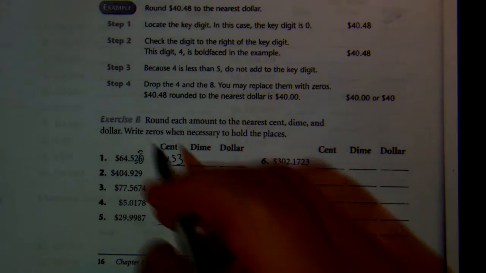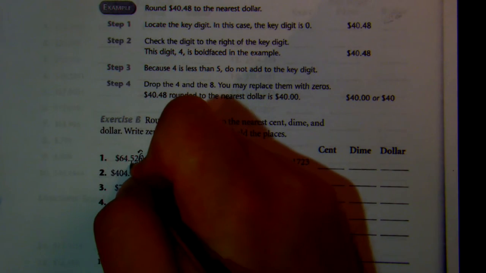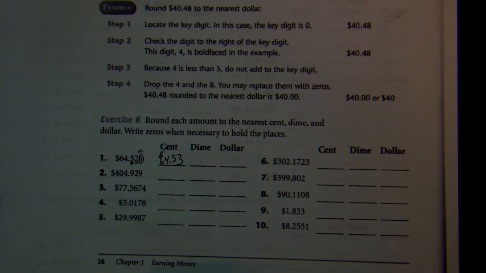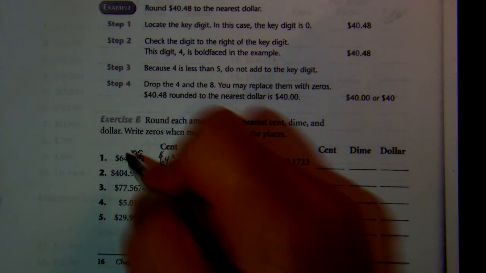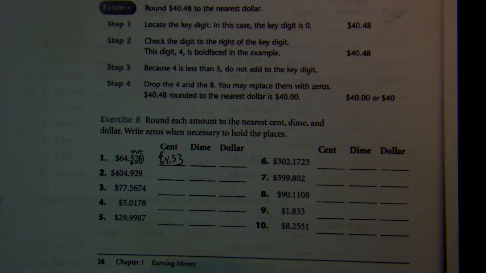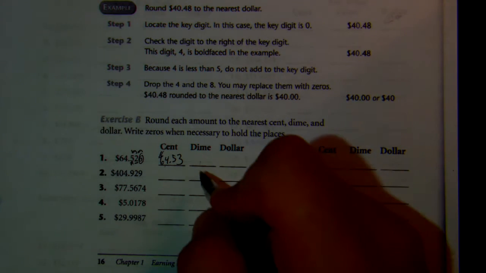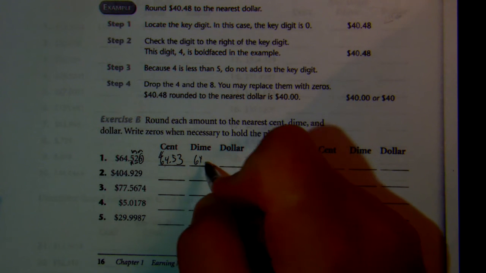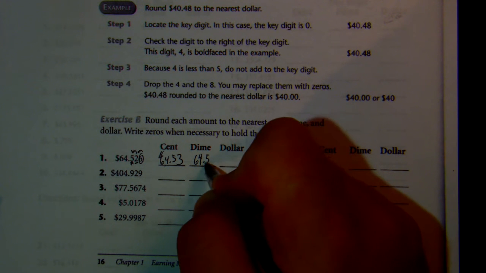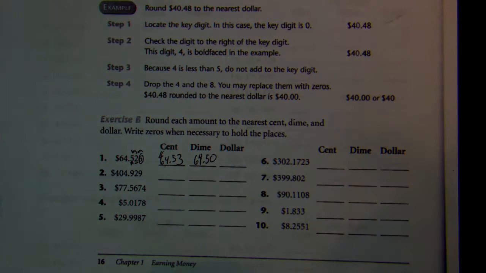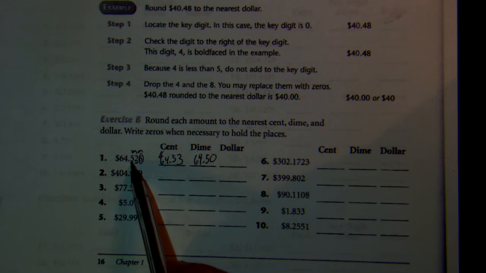Okay, the dime is this guy. It's the 5, and this 2 tells that to stay the same because it is 4 or less. So we were left with $64, and in this case it's going to be 50 cents. Notice how the 2 turned into 0 because we could care less what happens after the dime.